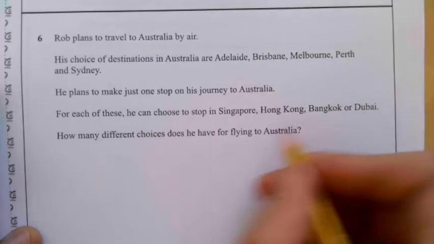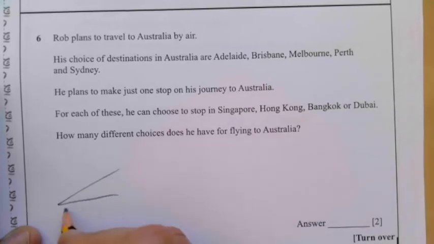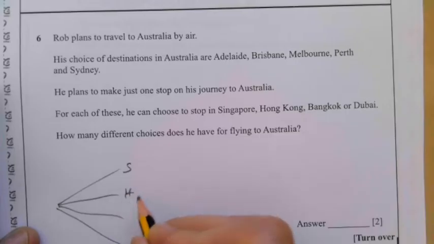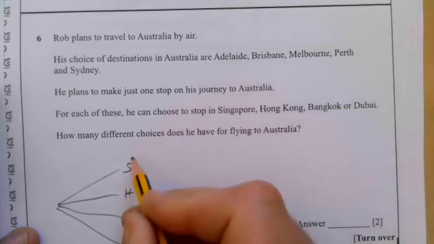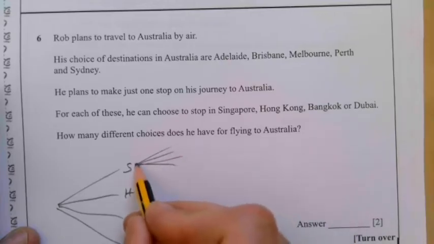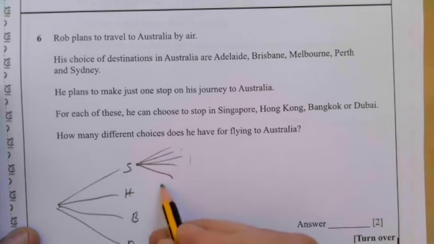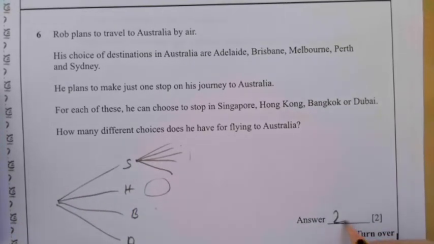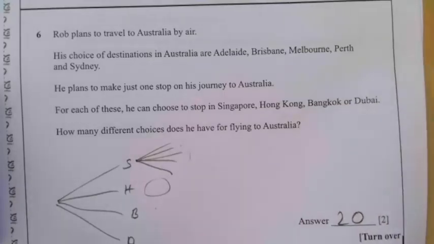So the stop off, first of all, he could go to either Singapore, Hong Kong, Bangkok or Dubai, and then from each of those he can go to either of Adelaide, Brisbane, Melbourne, Perth or Sydney. So it's 5 there, 5 there, 5 there, 5 there, so it's effectively 4 times 5, so he has 20 different options.